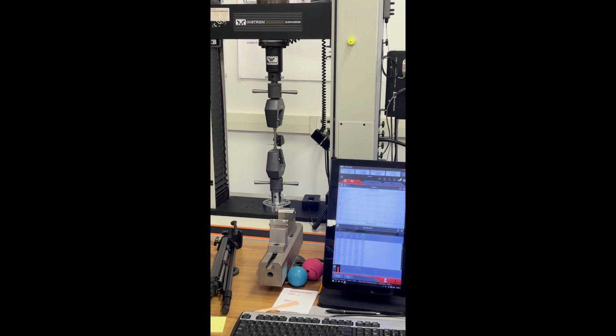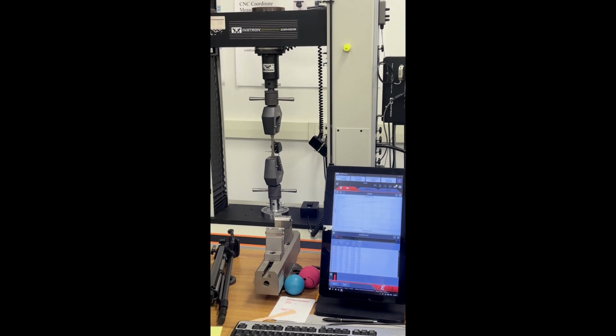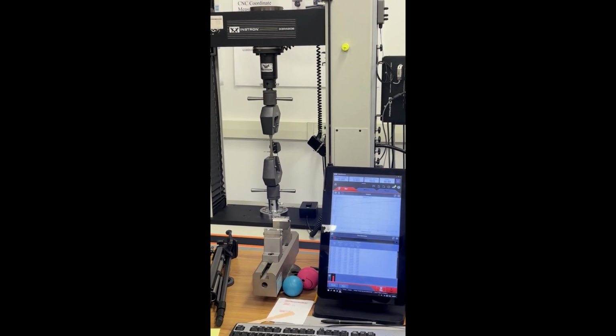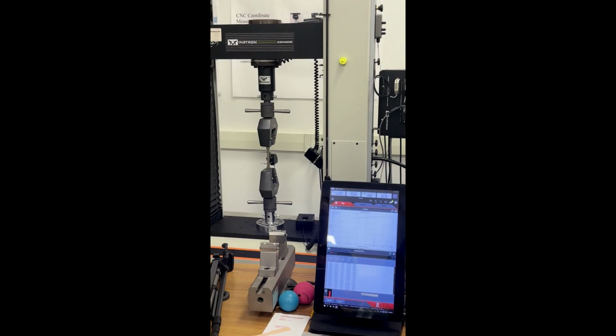You can get closer. You can see the details of the sample.